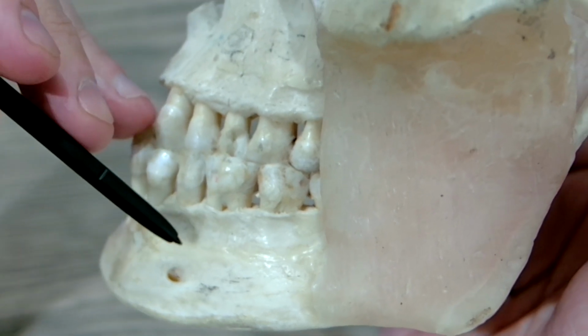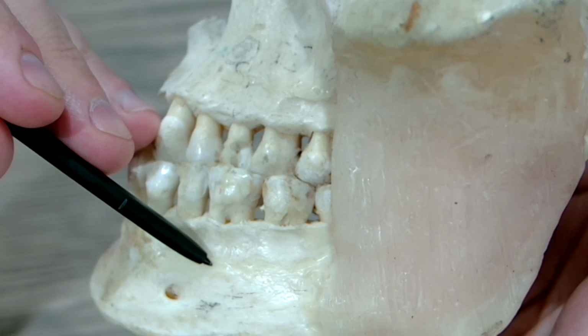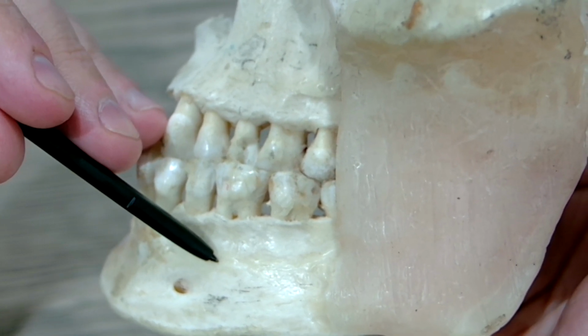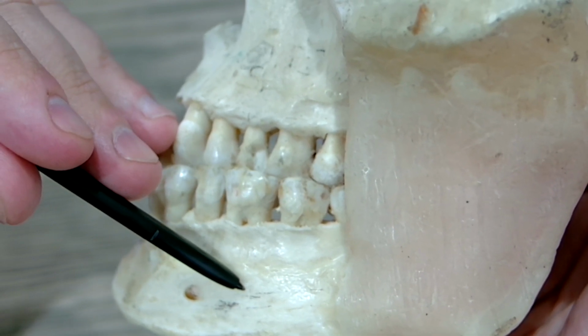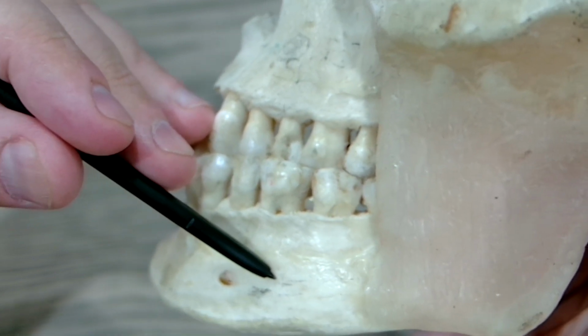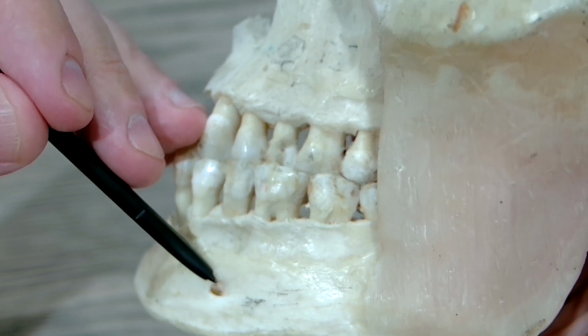So if the first molar apex is, let's just say, somewhere around here, we can assume that 3 to 5 millimeters below that is where this superior border will be. And that's in line with where the mental foramen exits here.